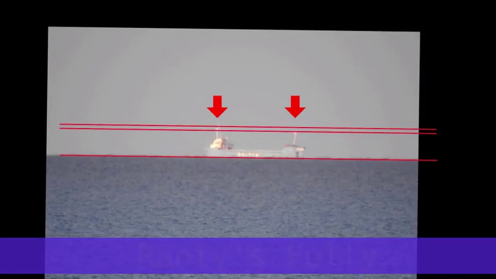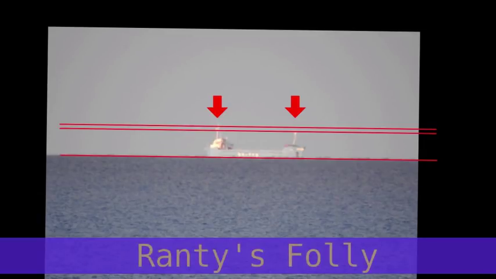I would like you to keep your eyes on the horizon and the two masts on the boat. As my elevation drops, what you see happening is the hard horizon stays as a hard horizon. The middle part and lower part of the boat start to disappear. However, the masts of the boat stay a consistent height above the actual hard horizon.